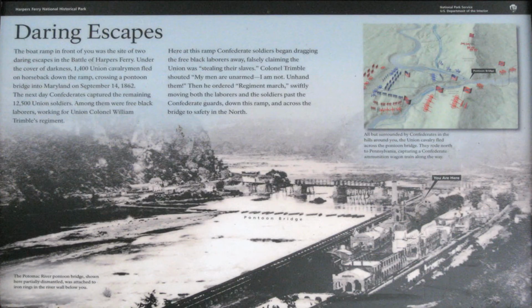Also on the evening of September 14th, Union cavalry under Colonel Benjamin Davis made a breakout attempt. Under cover of darkness, 1,500 men were able to cross the Potomac undetected via the pontoon bridge and escape into Maryland, hoping to find help. They never did find help, but they did manage to capture 91 Confederate ammunition supply wagons.